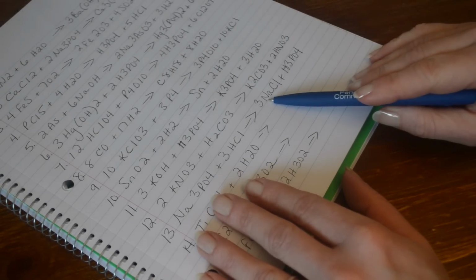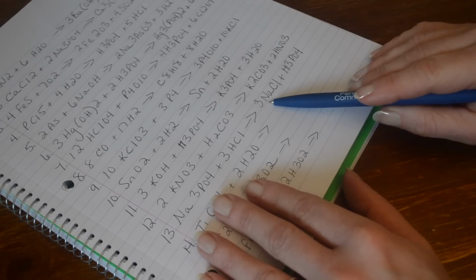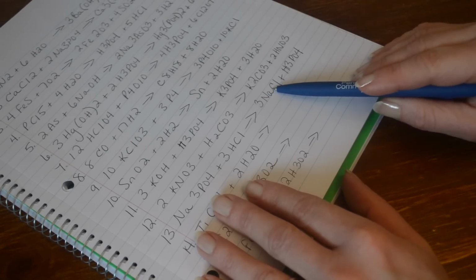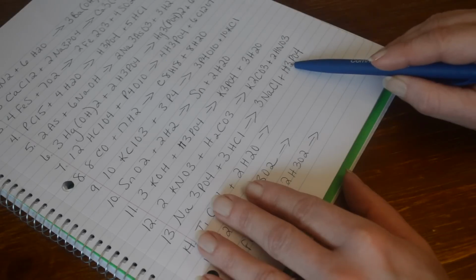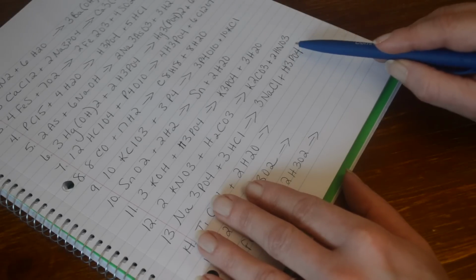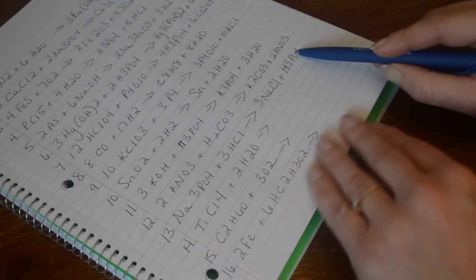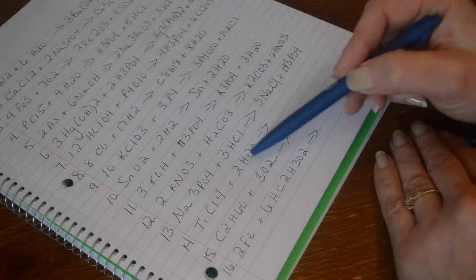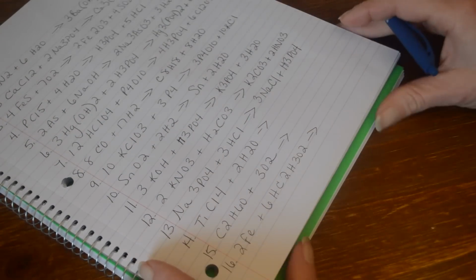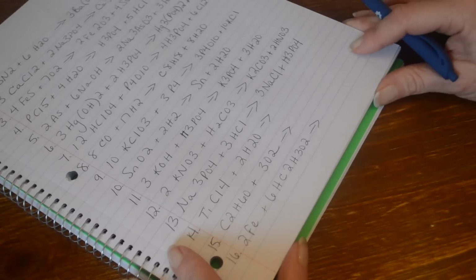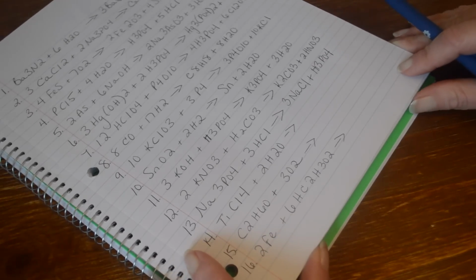Okay, again, the product is 3NaCl plus H3PO4. Let's see, we have 1, 2, 3, 4, 5, 6 left here. Okay, is everyone following along? Okay.